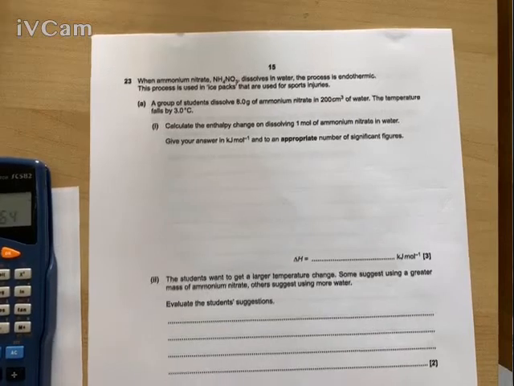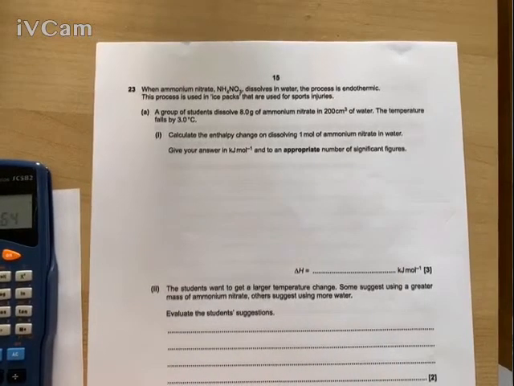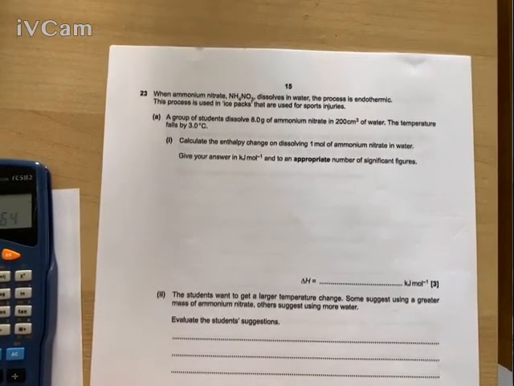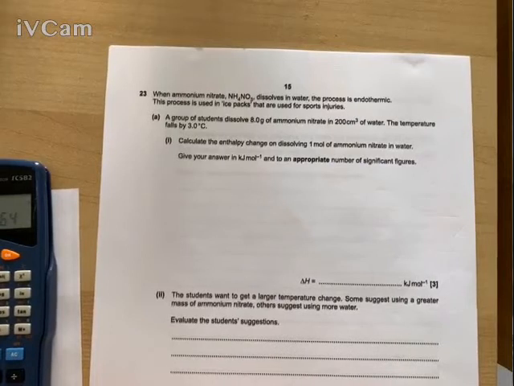Right, so when ammonium nitrate dissolves in water, the process is endothermic. It's used in ice packs that are used for sports injuries, and you may well have been shown this at A-level or GCSE. So a group of students dissolve 8 grams of ammonium nitrate in 200 centimetres cubed of water.